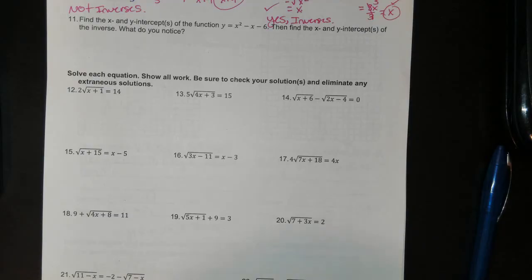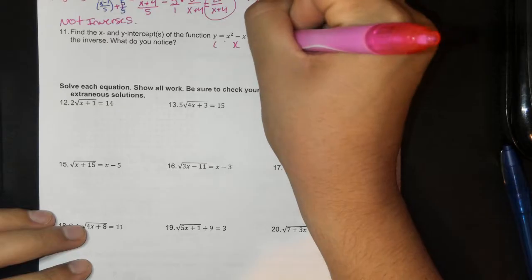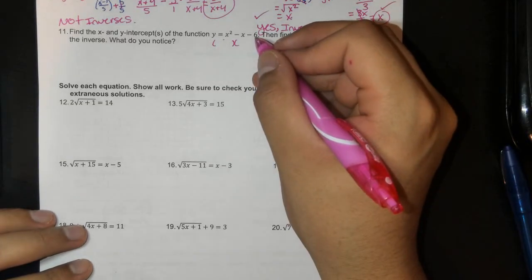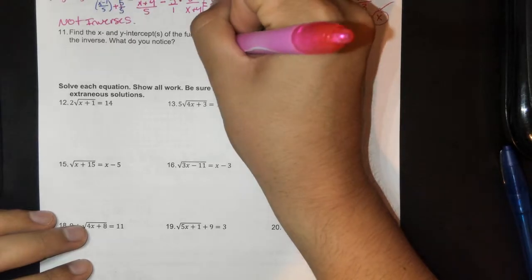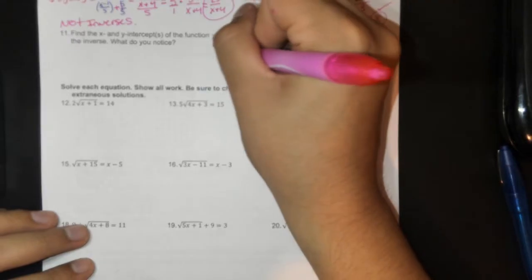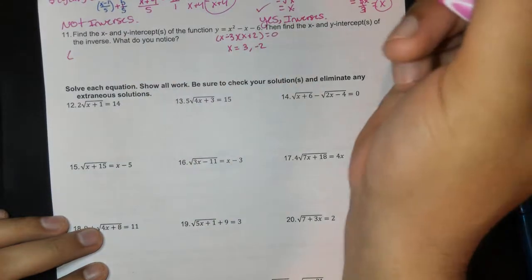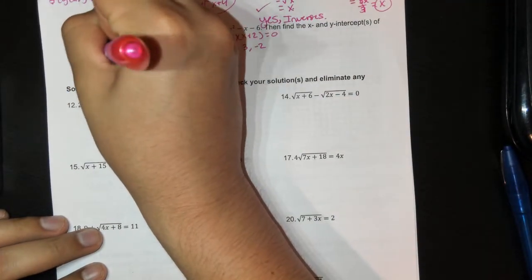Alright, so now for number 11, find the x and y intercepts of the function y equals x squared minus x minus 6, then find the x and y intercepts of the inverse. What do you notice? Alright, so solving this would give you the x-intercept, or factoring it. So let's factor this. The factors that would give us negative 6 and negative 1, that would be x minus 3, x plus 2. If I set them equal to 0, we get x equals 3 and negative 2. So the x-intercepts of the original one would be at 3, 0, and negative 2, 0.